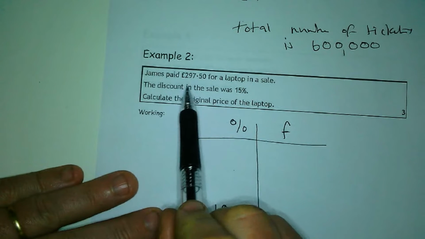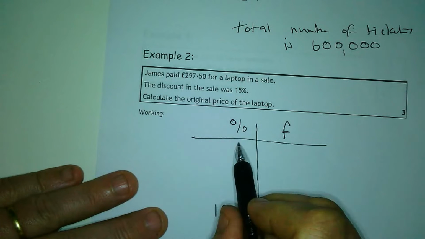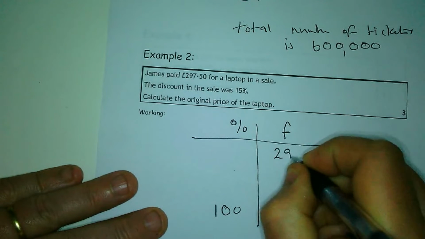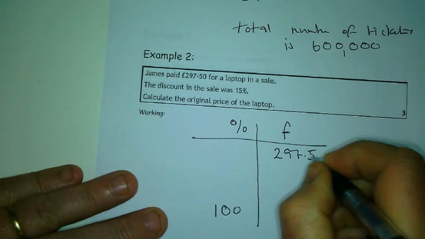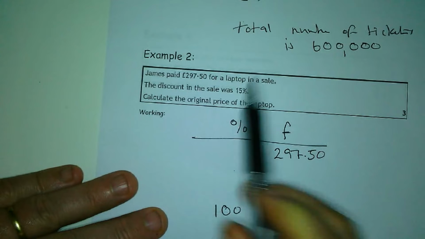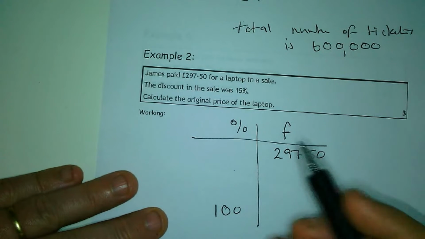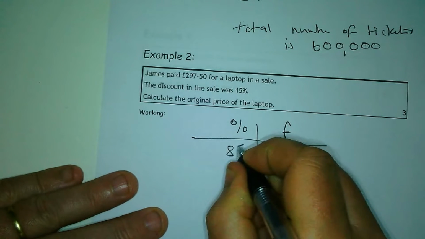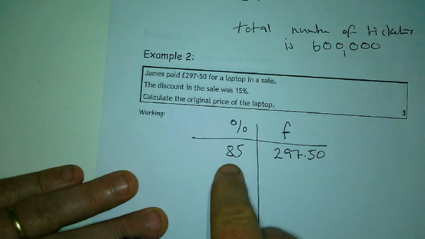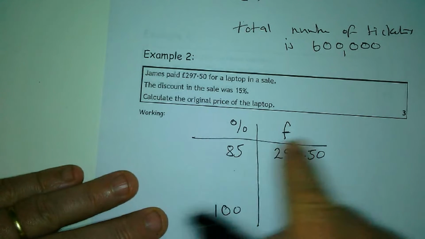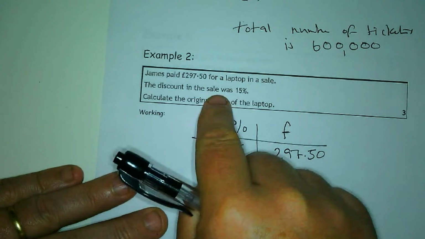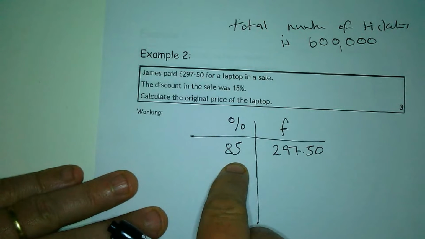But here's the bit you need to get your head round. What is that? What did he pay for? Well, he paid £297.50. The discount in the sale was 15%, so that meant he actually paid 85%. You'll get some kids that will stick 15% in here, and it'll give you the wrong answer. Okay, so this is the key bit. The discount in the sale was 15%.